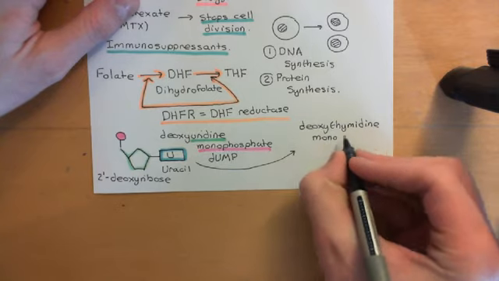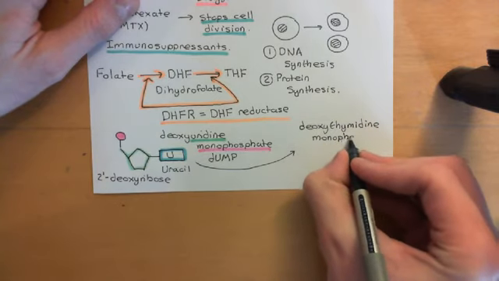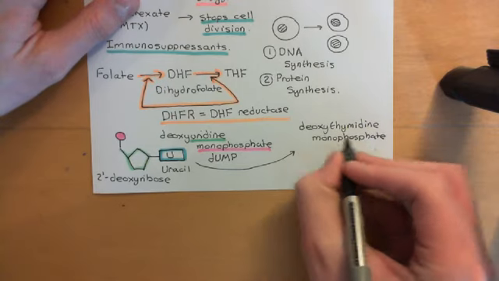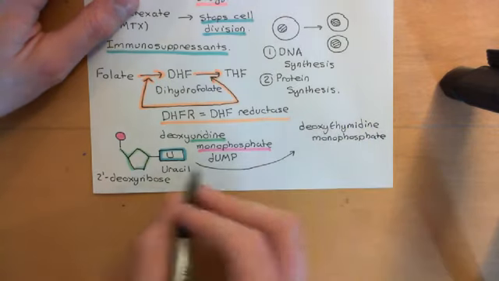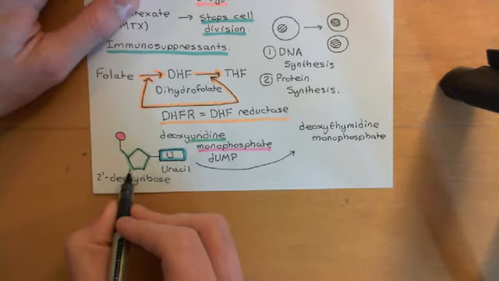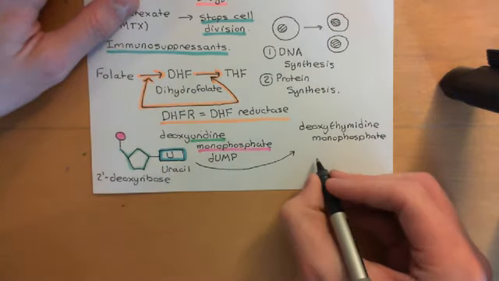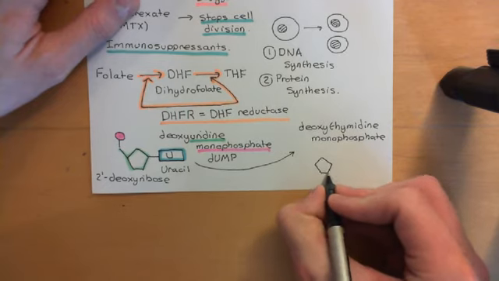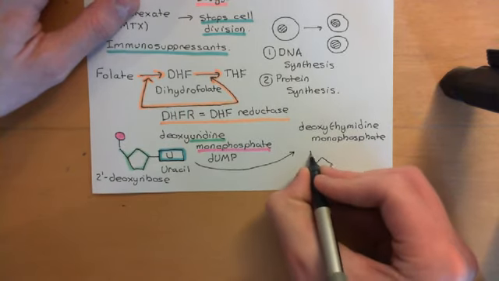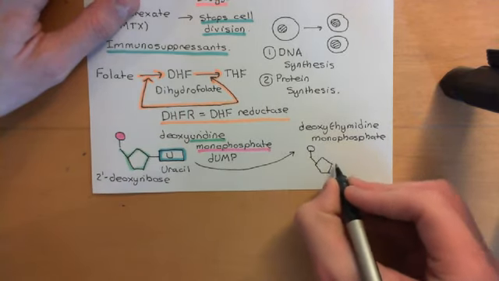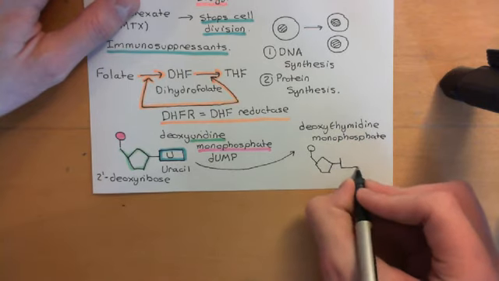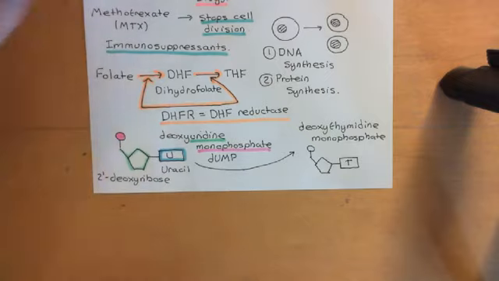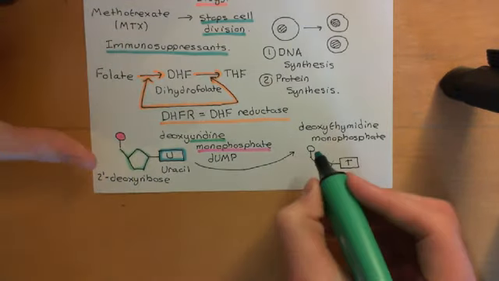Okay, so thymidine means thymine bound to the ribose sugar, basically. Deoxythymidine then means thymine bound to the deoxyribose sugar. So let me put this in here. Here is our deoxyribose sugar again, which we haven't changed. Here is the phosphate group, and now we've got the organic base thymine attached to that deoxyribose sugar there.